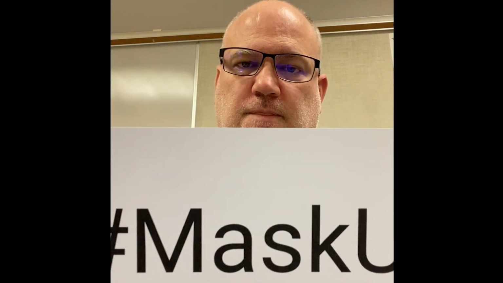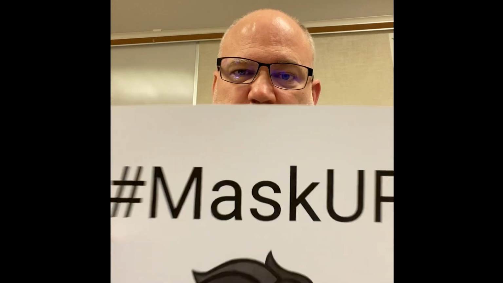Another way of adding a picture to your GoFormative is literally you can go to a photo booth and then you just hold up your picture in front of it, take a picture of it.